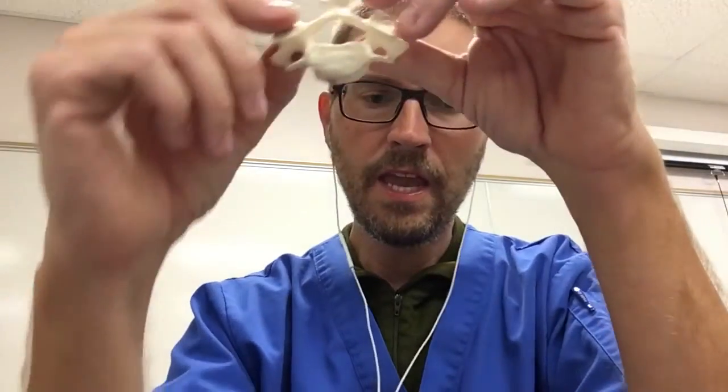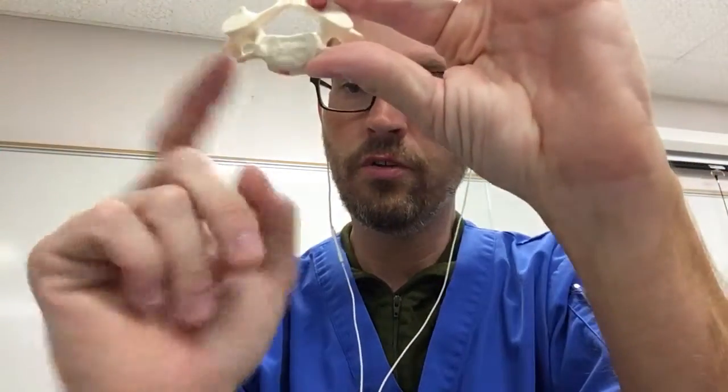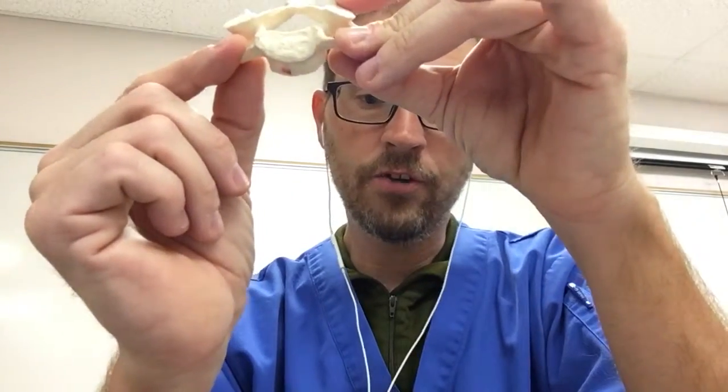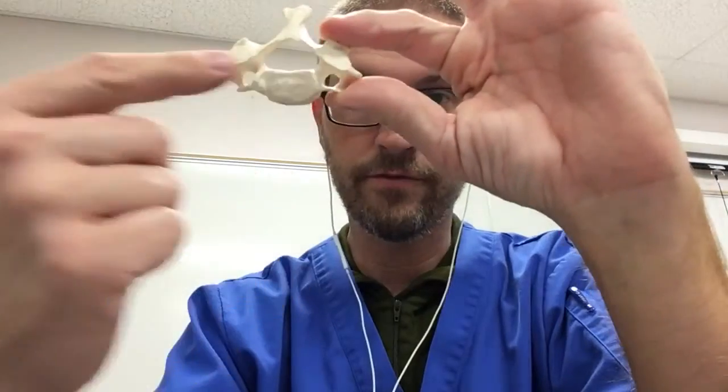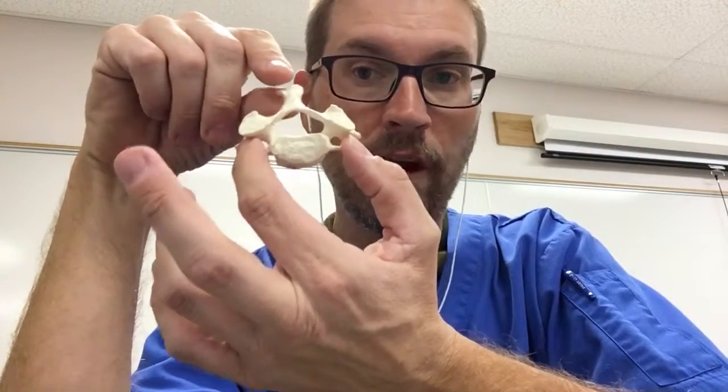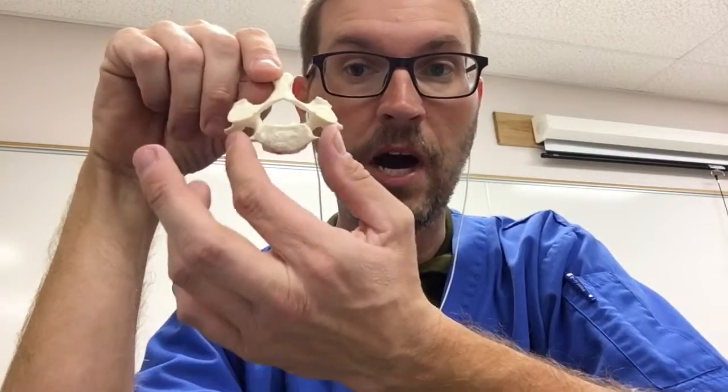But the interesting thing about the cervical vertebrae is that it has these little holes in it here on the side. This is called a transverse foramen, or transverse foramina. Why do we have these in our cervical spine and nowhere else? Because this is specific to the C-spine.